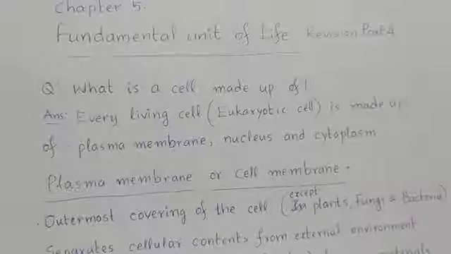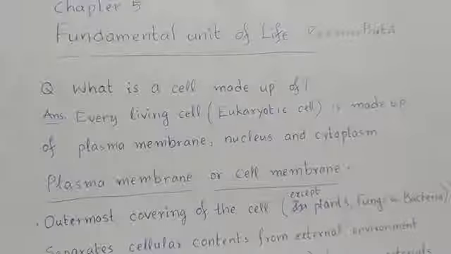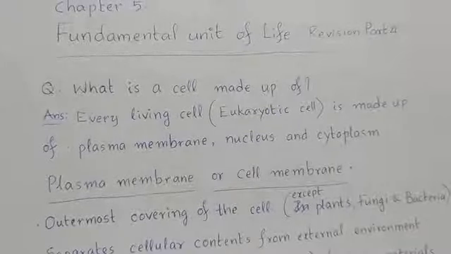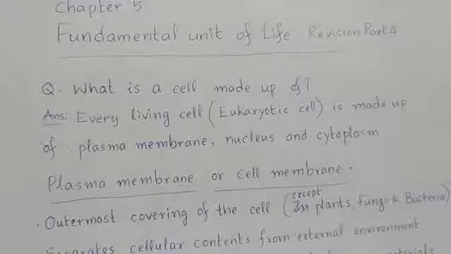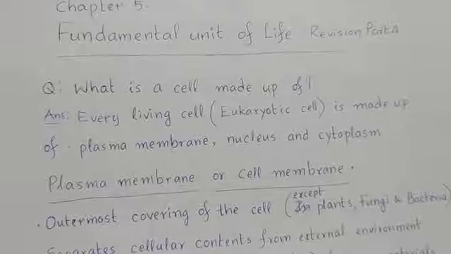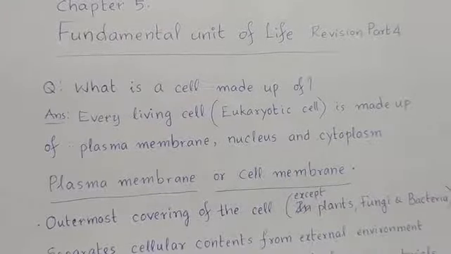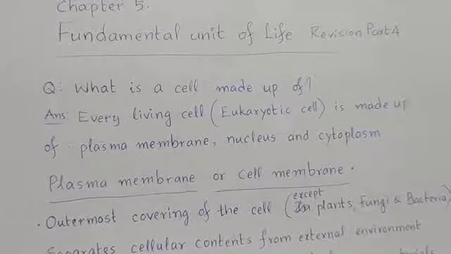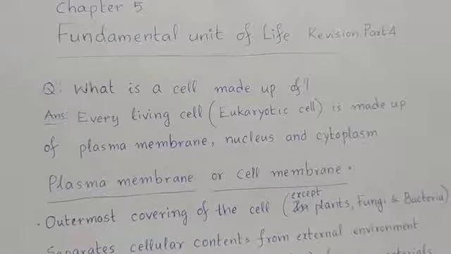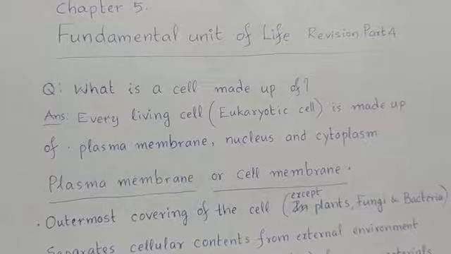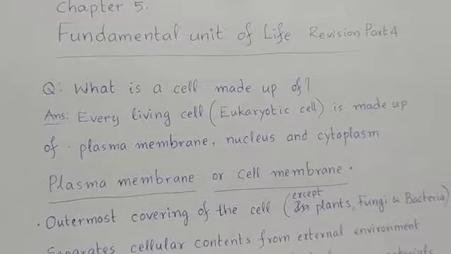Good morning, students. As we have completed the syllabus, we started revising our syllabus. And in the fundamental unit of life, we have discussed until how organelles help in maintaining cellular functions, etc. in the last class.